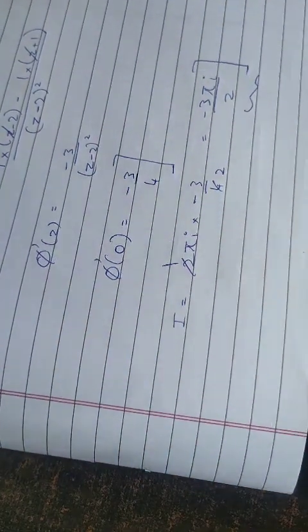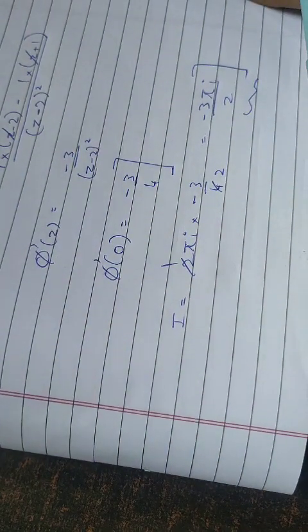pi I by 2. Oh, sorry, I forgot to show the thing.